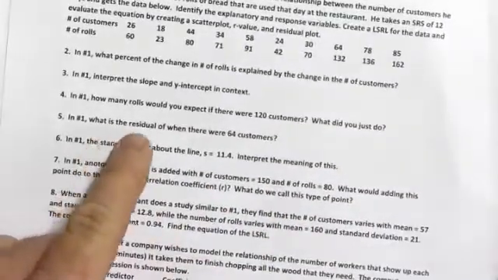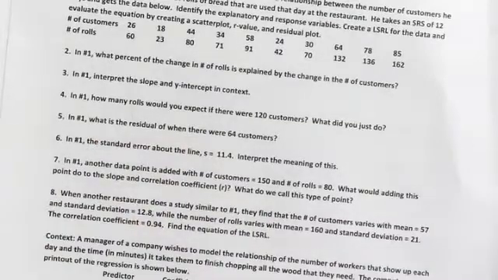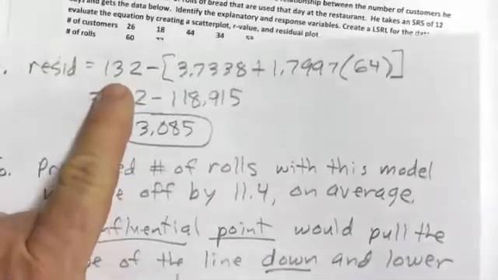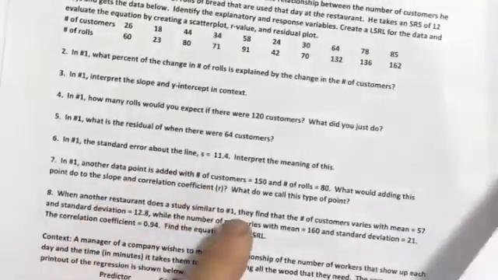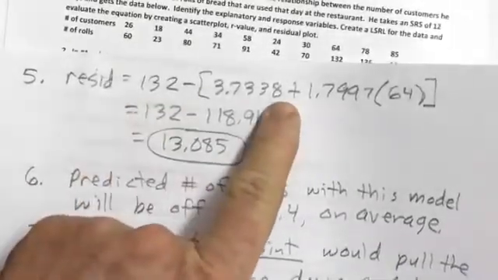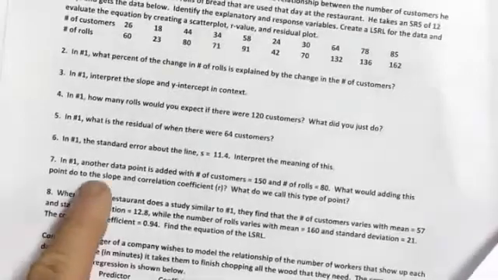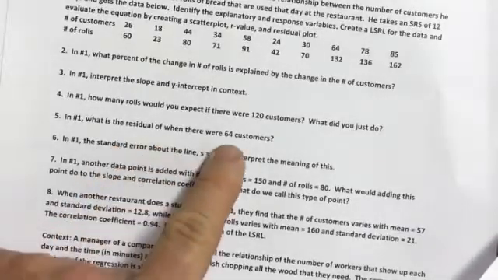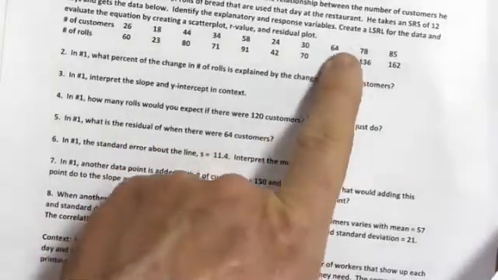All right, number 5, what is the residual of 64 customers? So you remember the residual is just the actual Y value minus the predicted. The actual Y value that goes with 64 customers is 132.